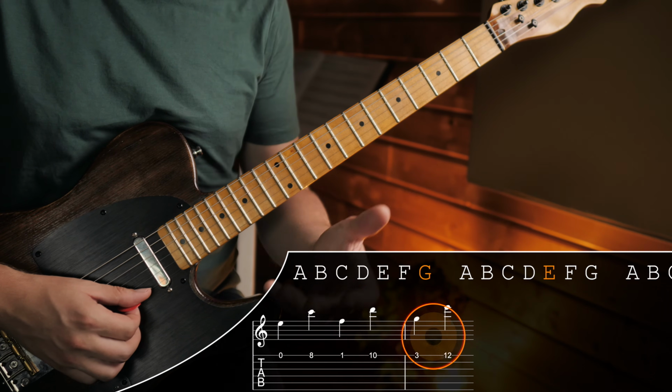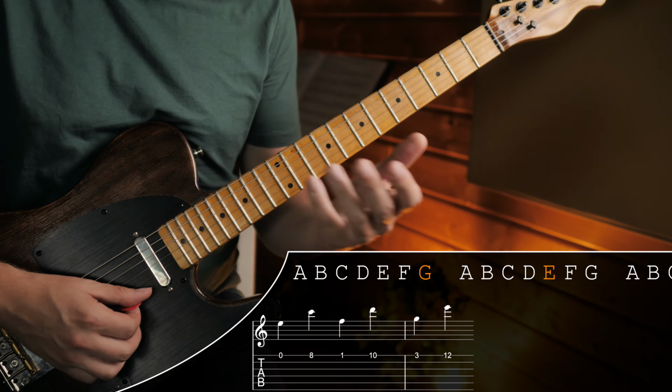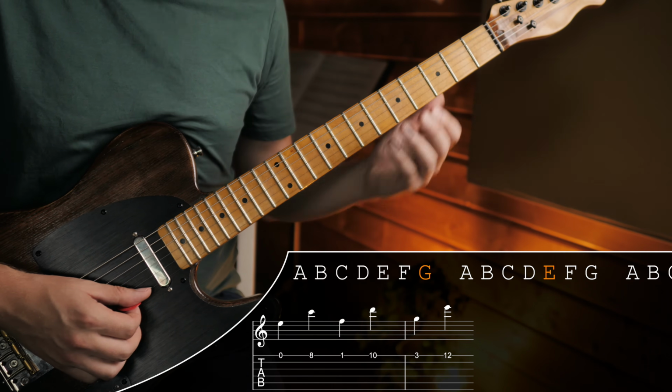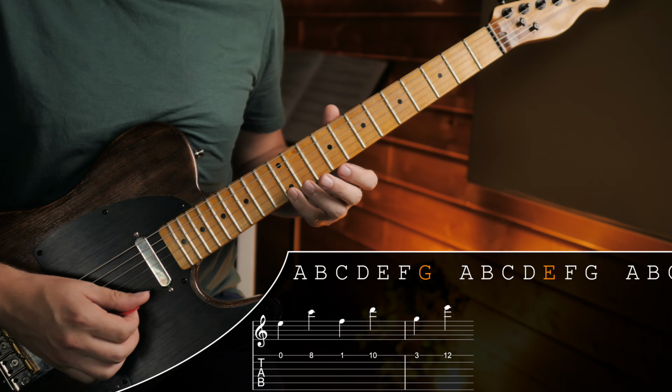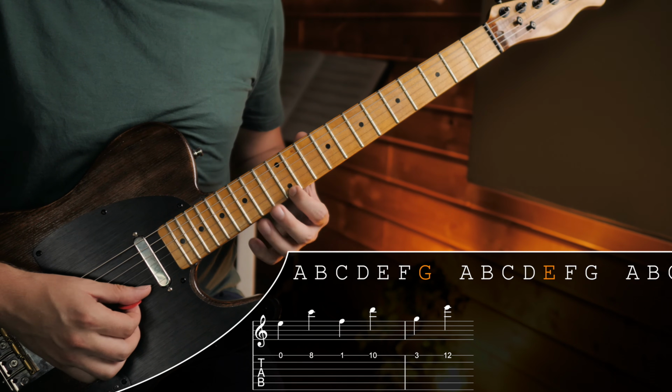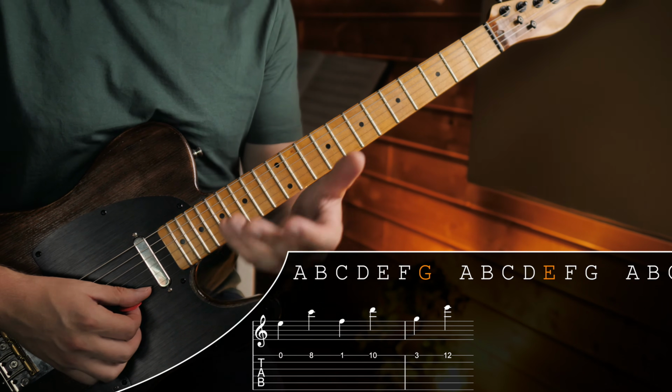Moving from G to A to B to C to D to E is also a major 6 because it spans 9 frets. Okay, here's the entire exercise.